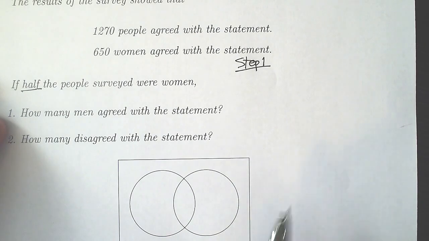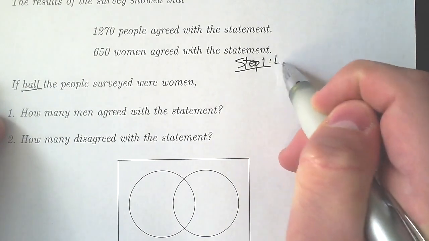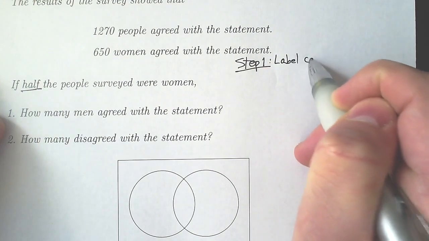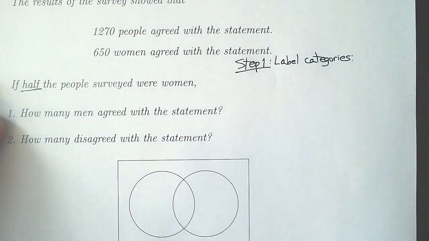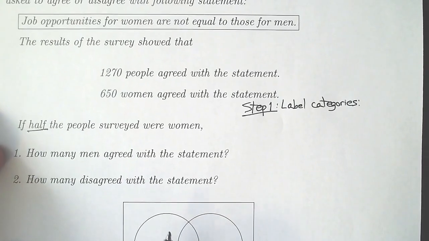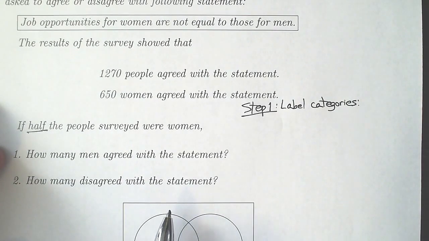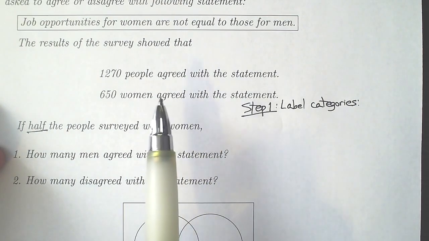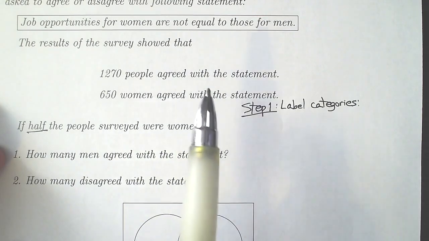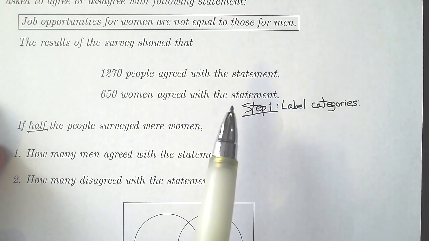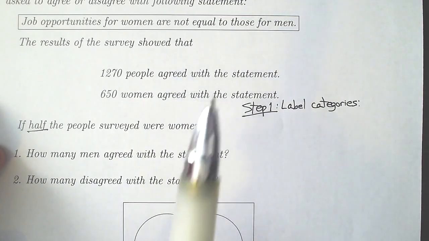But we need to label categories. The categories can be a little tricky. Let's think about what these categories are. I think that what we really want is one of the categories seems to be women. One of the categories seems to be people who agreed.